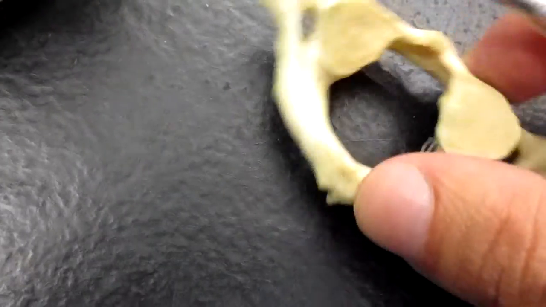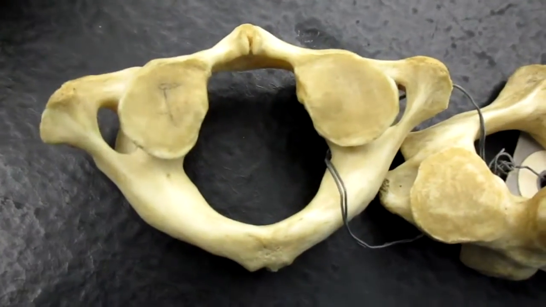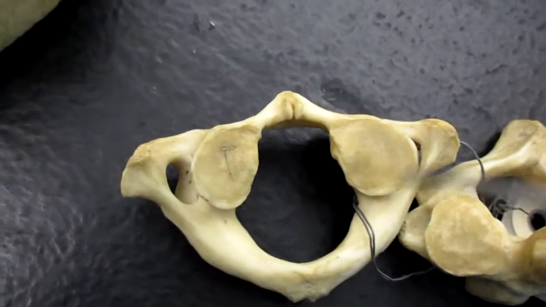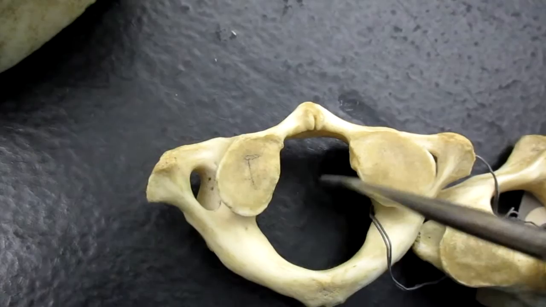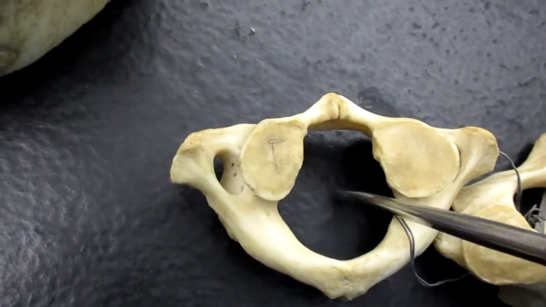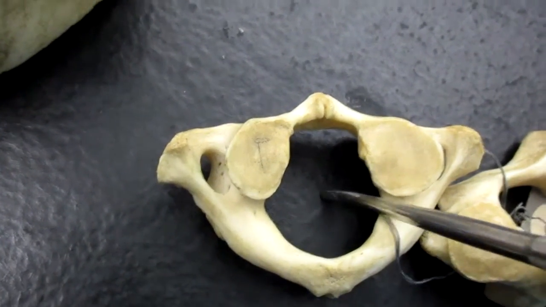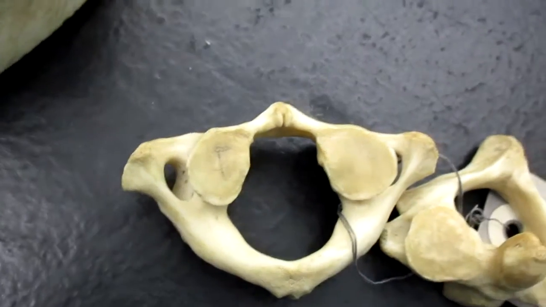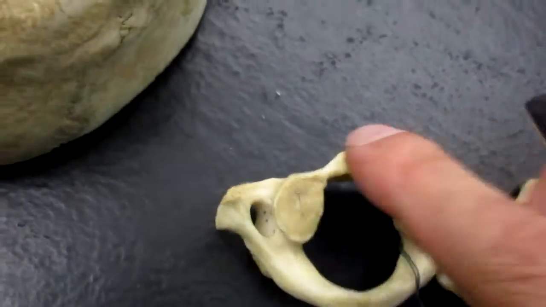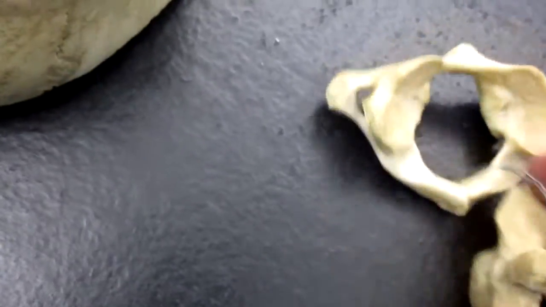Superior and inferior. This hole right here is called the vertebral foramen, where the spinal cord goes through. Got to show you some more structures.